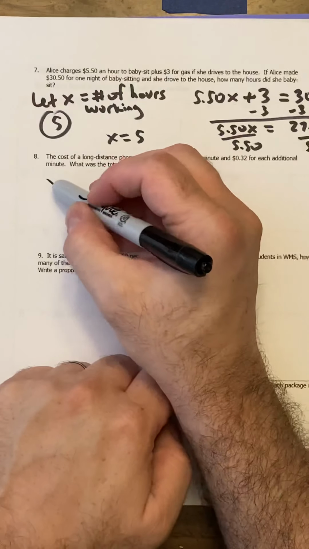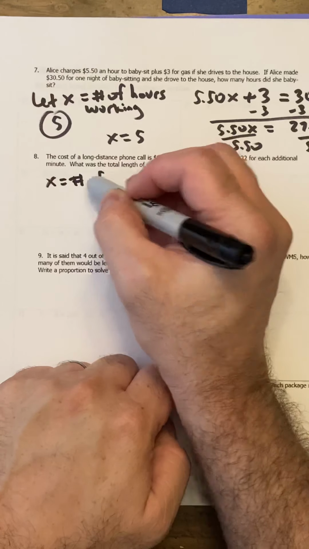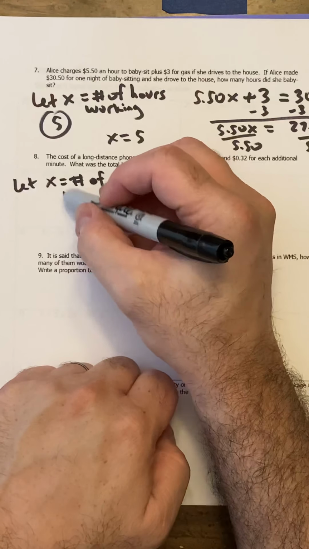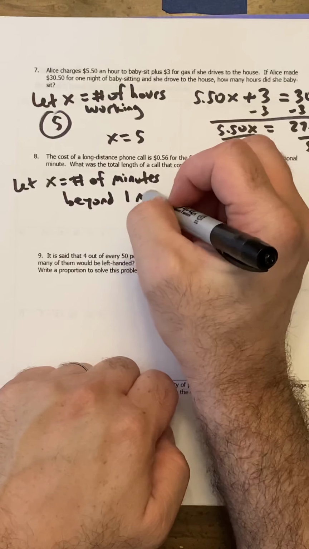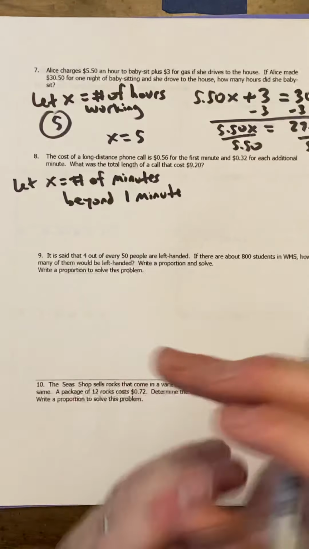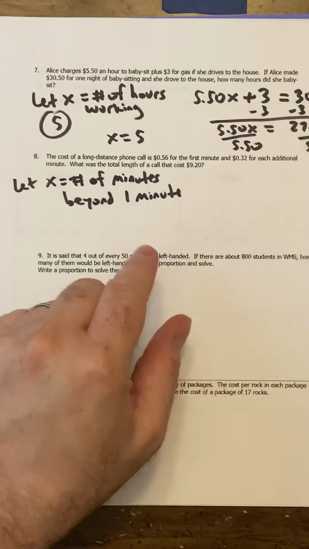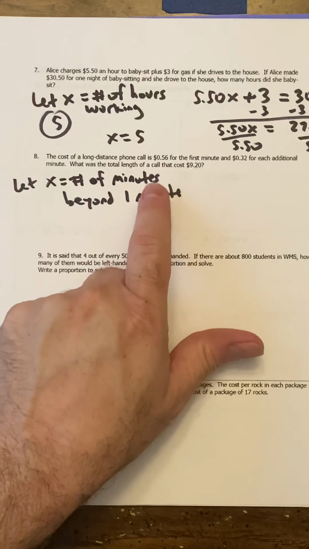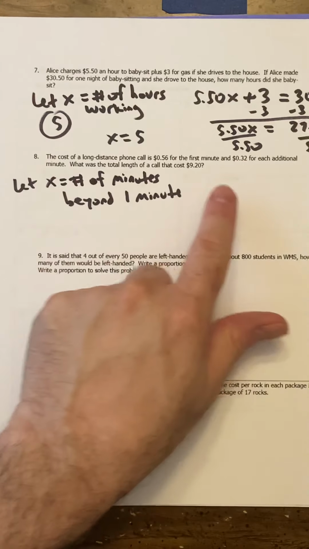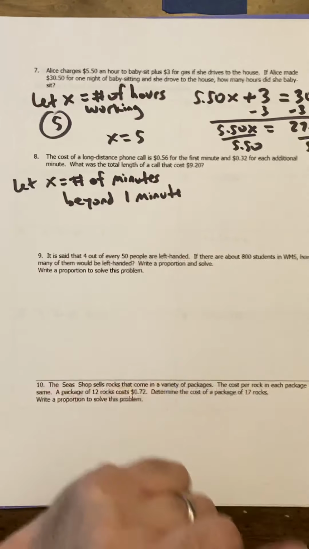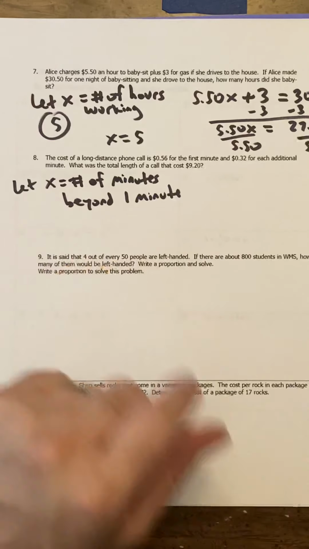Well, x is the number of minutes. This is the variable. So we'll let x be the number of minutes beyond 1 minute. Let's say the person put in a call that was 20 minutes. The first minute they got for 56 cents, and it was the 19 minutes that they got for 32 cents each. So x is not going to be the total amount of minutes. We're still going to have to add on that extra minute. But let's find out what x is.